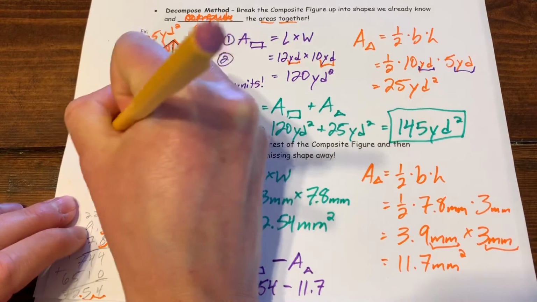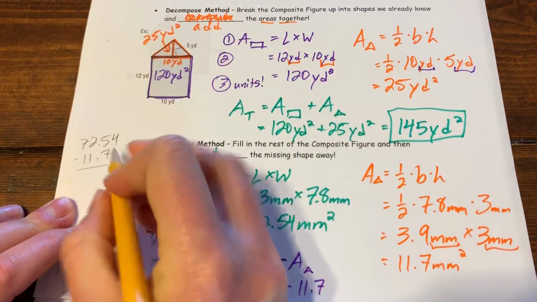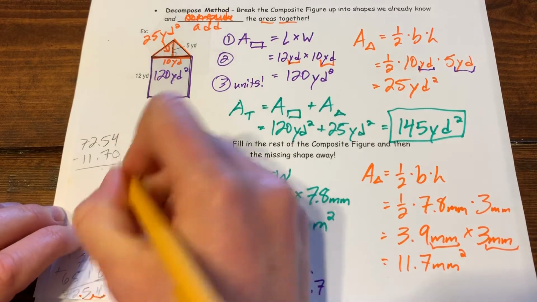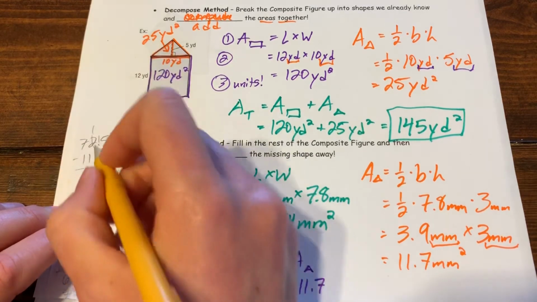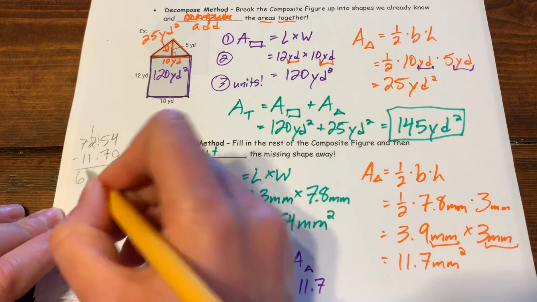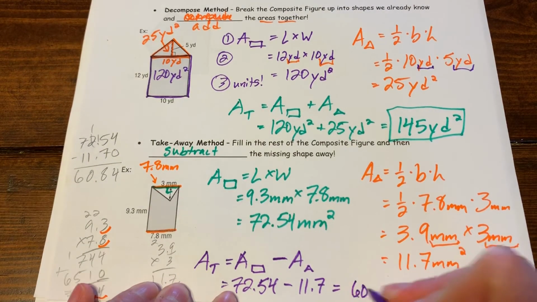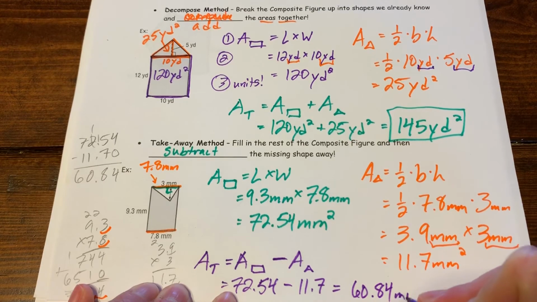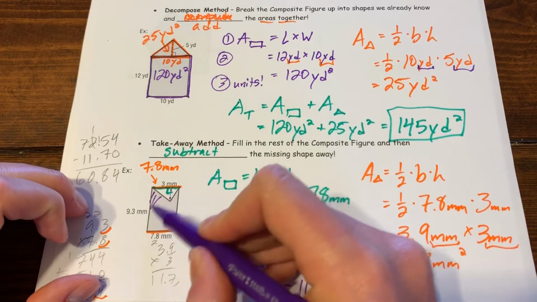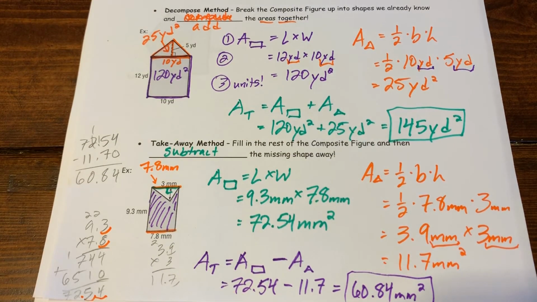Yet again, I'm going to find some space off to the side to do my scratch work. So I have 72.54 minus 11.7. You line the decimals up, add a 0 placeholder. I need to regroup. 60.84. So my final answer is 60.84 square millimeters would be the entire area of this strange shape that had the triangular divot in it.